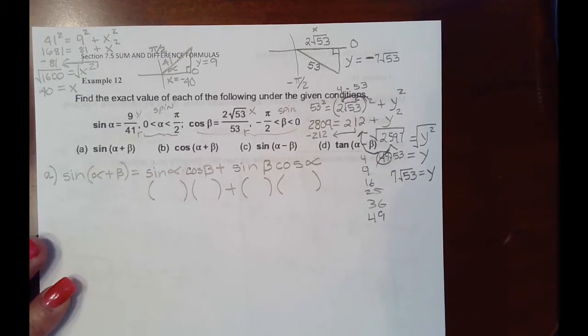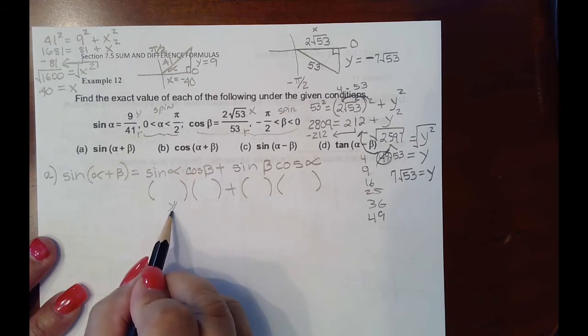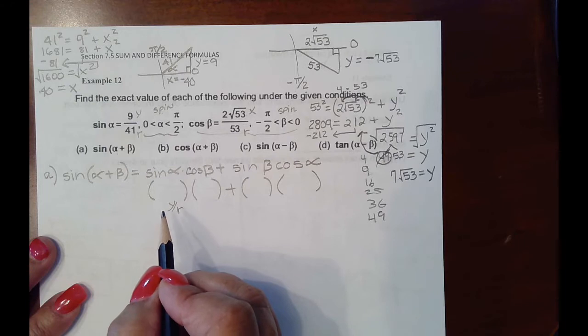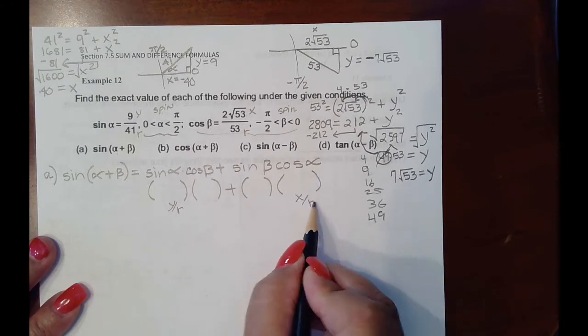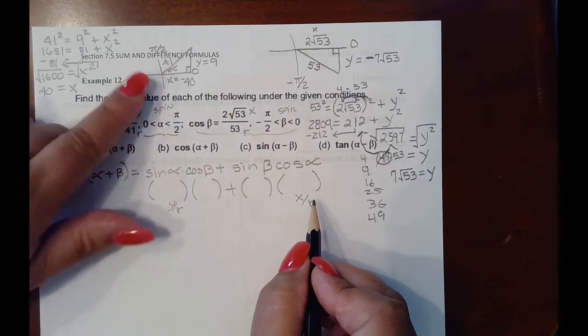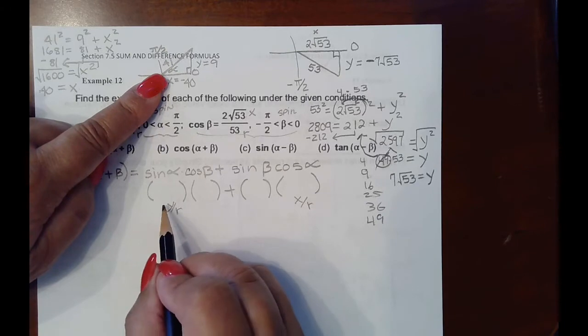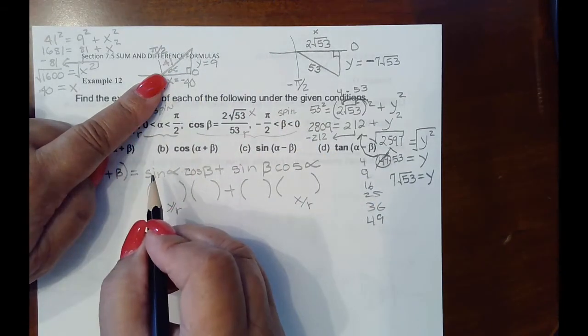Okay, then you're going to look at the alpha triangle, and from that alpha triangle, we need a sine value. Remember, sine is y over r, just so you don't pick the wrong values from the triangle. And from that same triangle, we also need cosine, which is x over r. So looking at this alpha triangle, central angle alpha, and grabbing the y and the r value, that would be 9 over 41.